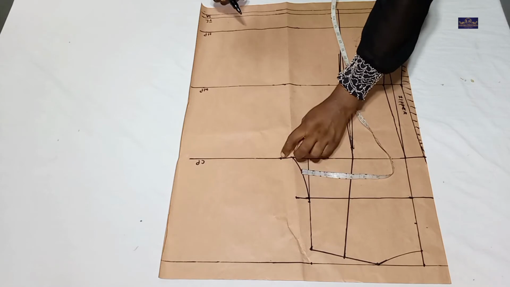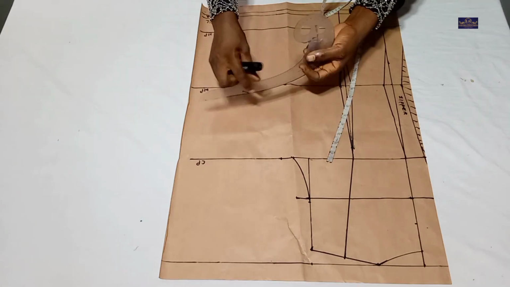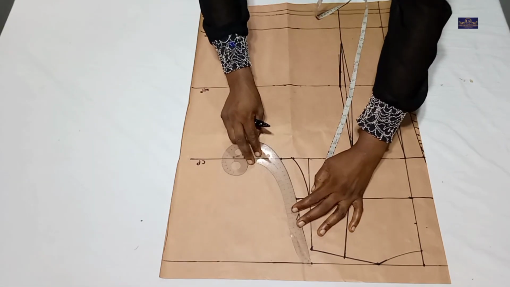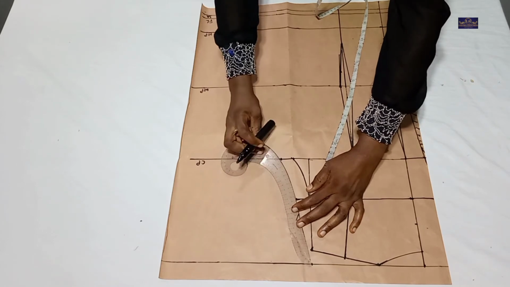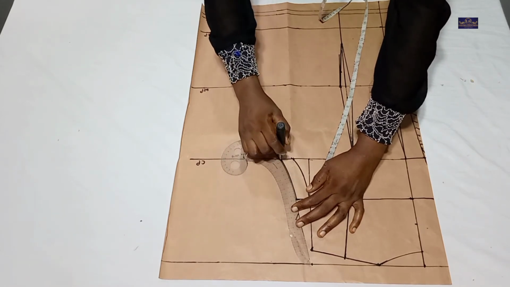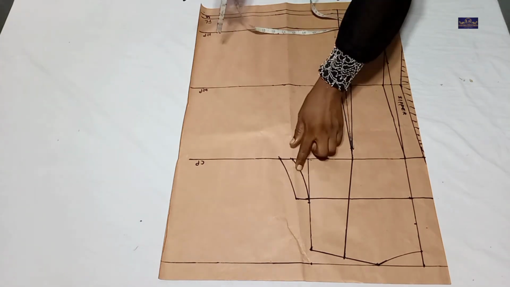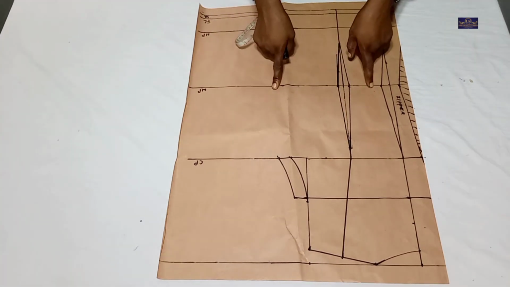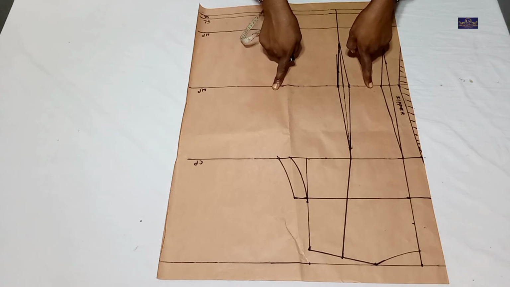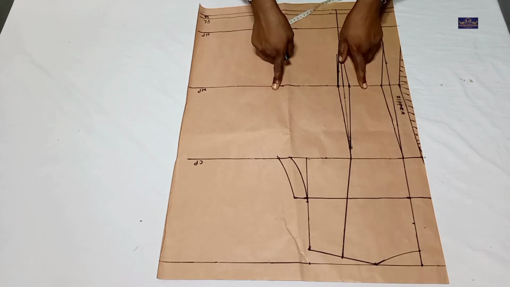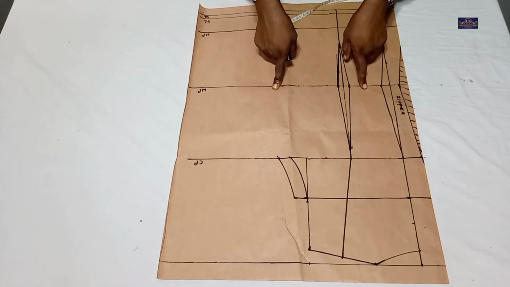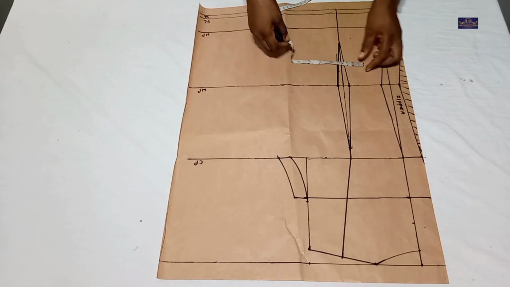And I'll connect it to this point. So what I need here is just a slight curve. I have a new armhole curve. On the waist point, I'm going to take my waist measurement. Now the waist circumference I'm working with is 27 inches. 27 divided by 4 gives you 6 3/4. So I'm going to mark 6 3/4 here.